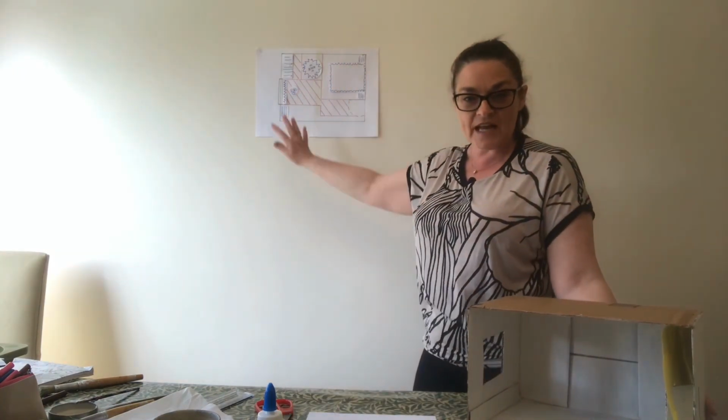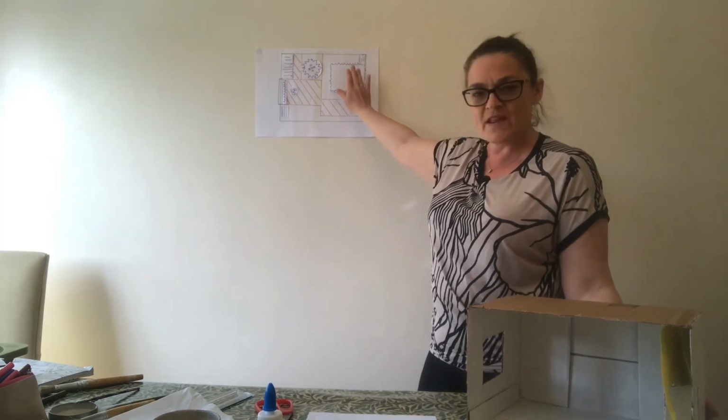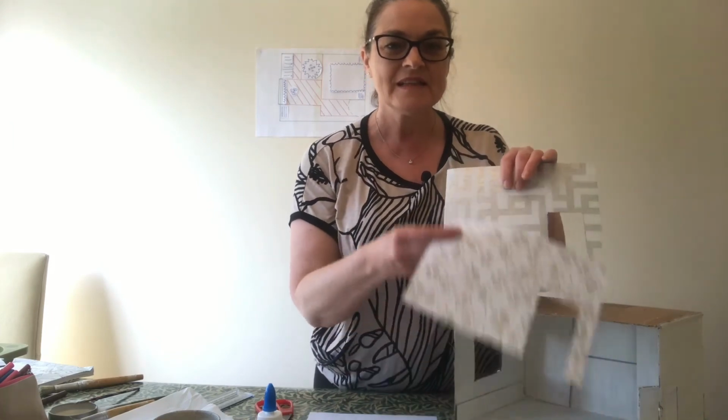So have a go today creating all different wallpaper. Remember first of all to do your furniture layout. So go back to the last lesson first, then you know where the bed's going to be, because that's going to be the wallpaper wall. So have a go at creating lots of different types of wallpaper.